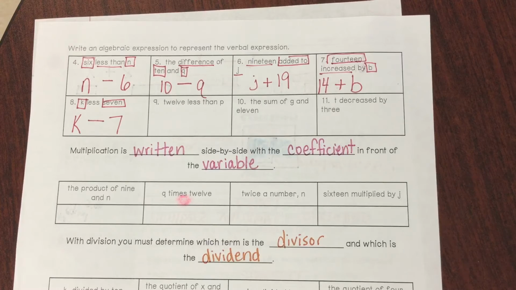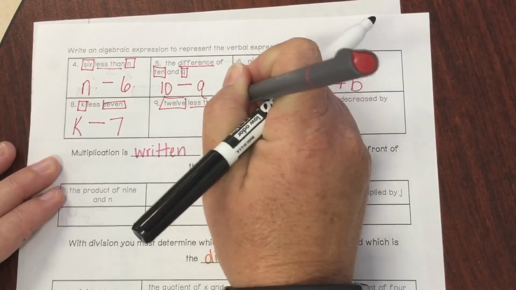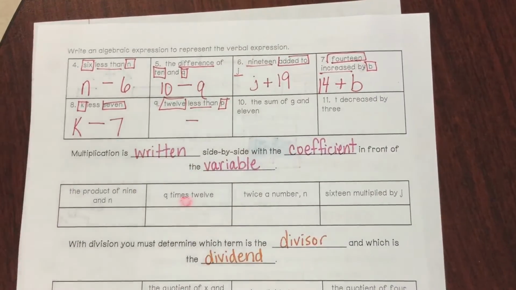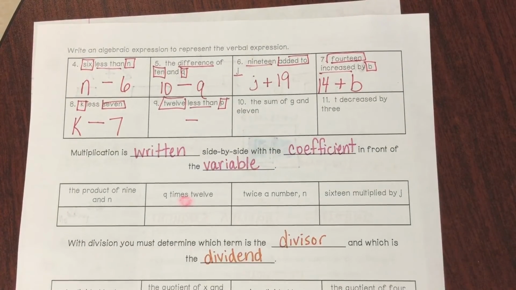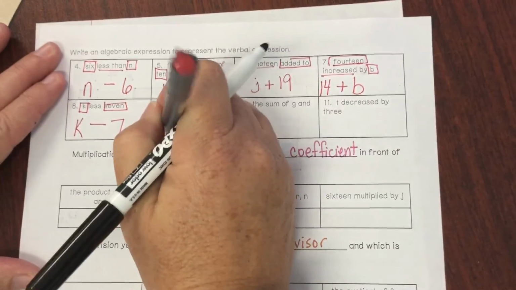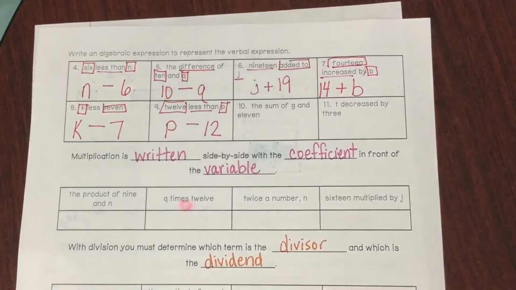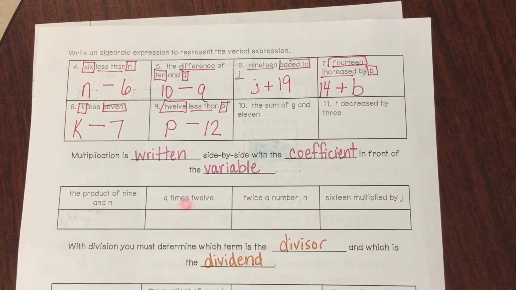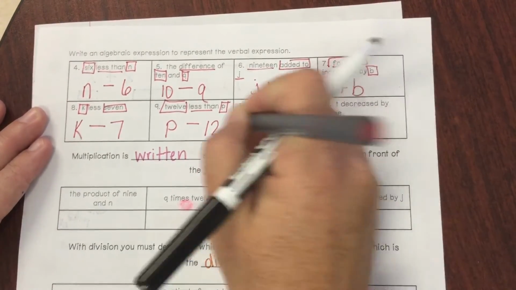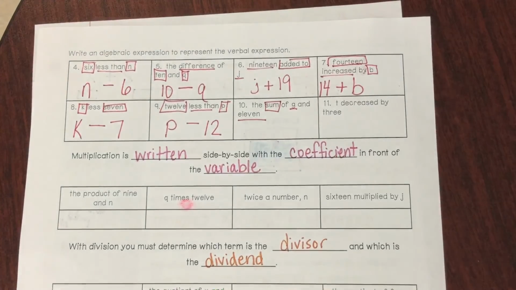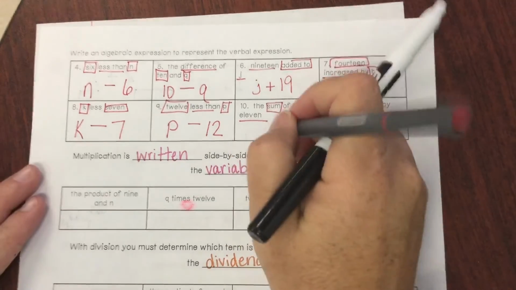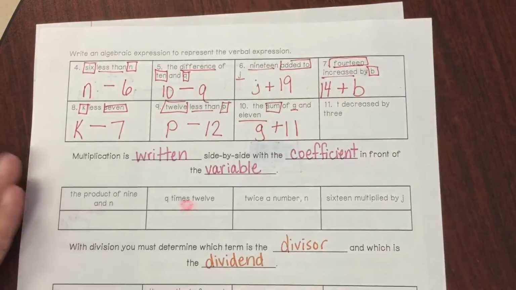What are my keywords? So I've got 12 less than P. 12 less than P. I know it's going to be subtraction. So it's going to be P minus 12, because it's 12 less than whatever my P is. All right, next one is the sum of G and 11. That's pretty easy. Sum tells me it's going to be adding G and 11. I'm going to add G and 11.